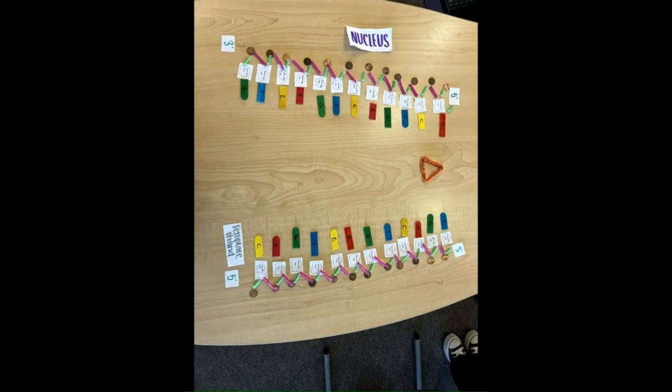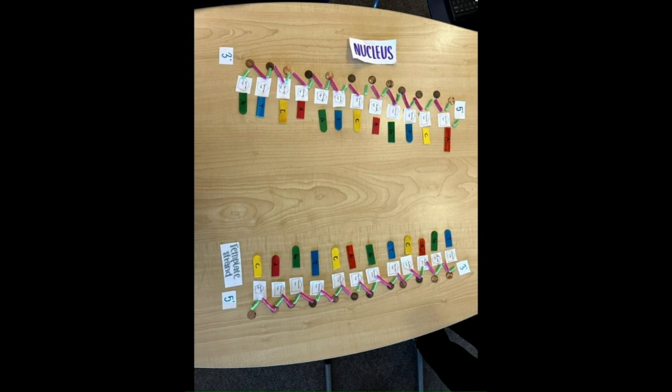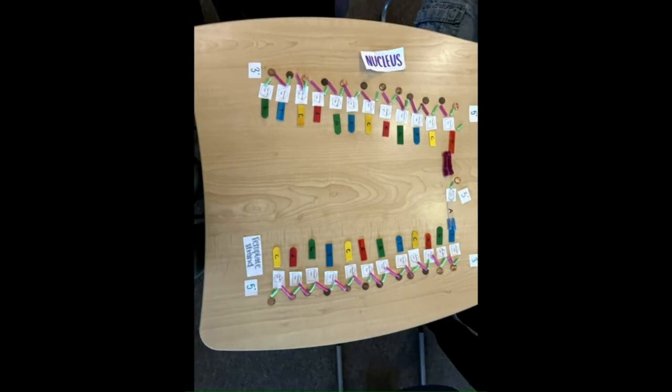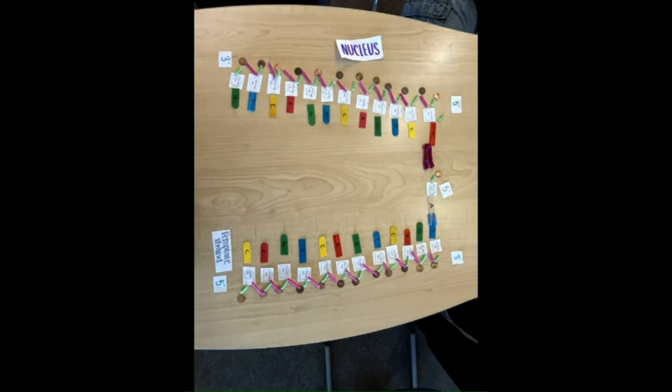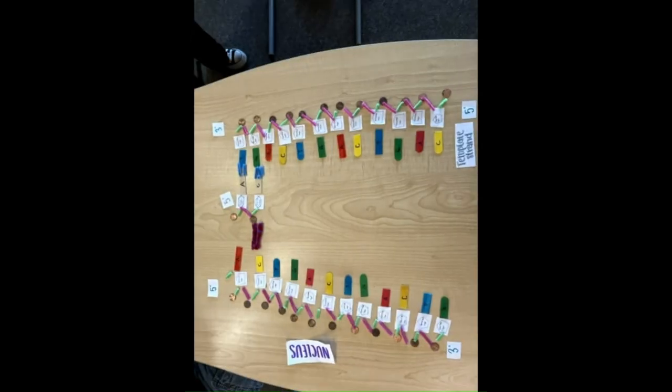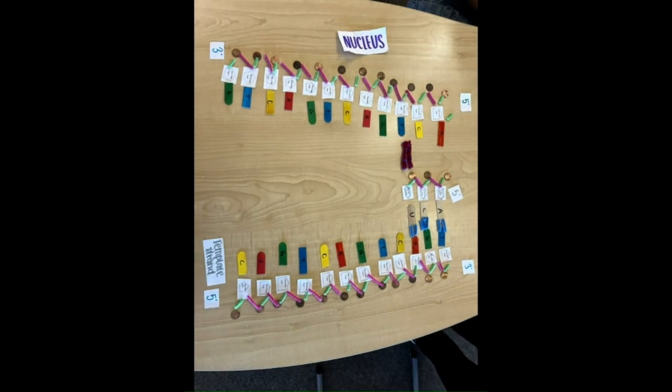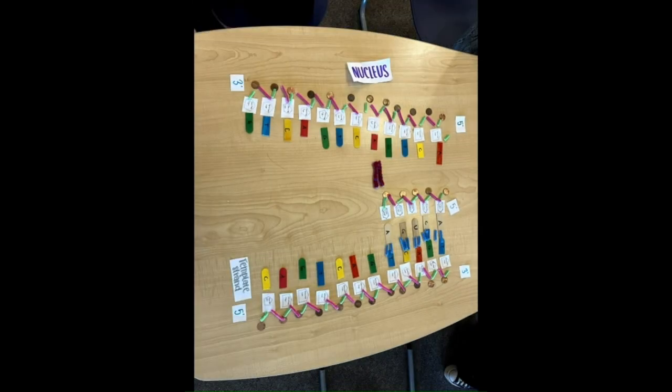Next, let's talk about transcription, which occurs in the nucleus for eukaryotes and the cytoplasm for prokaryotes. During transcription, DNA is transcribed into messenger RNA, also known as mRNA. First, helicase unwinds the DNA, then the RNA polymerase binds to the promoter region of the gene and starts synthesizing RNA.